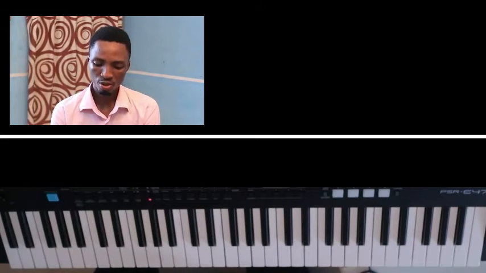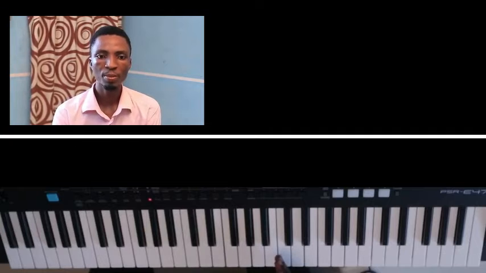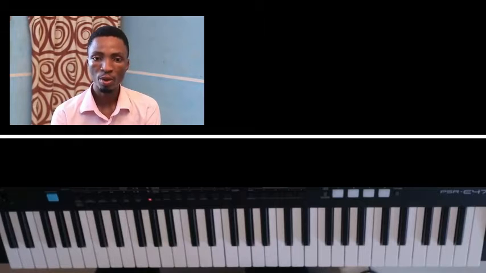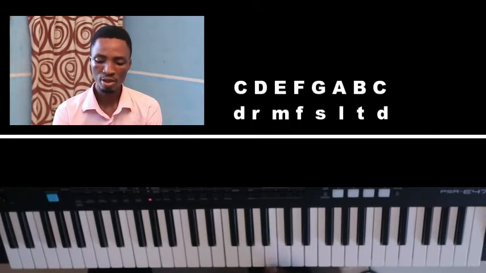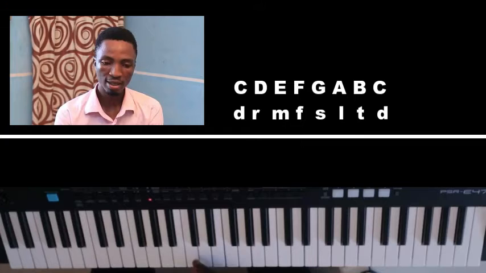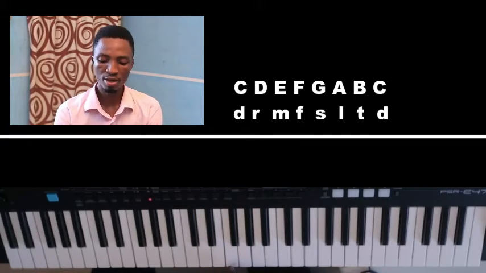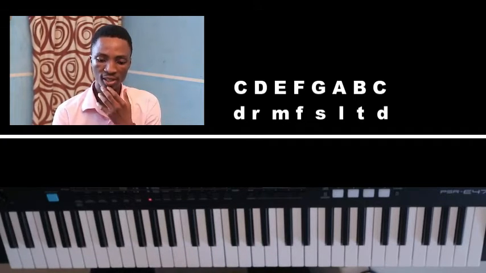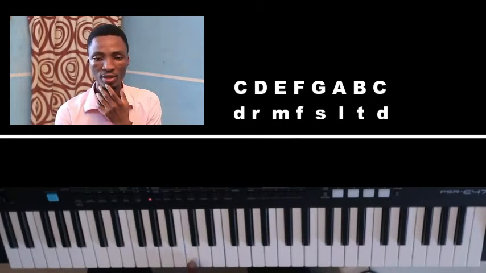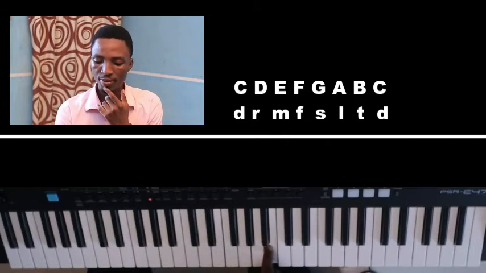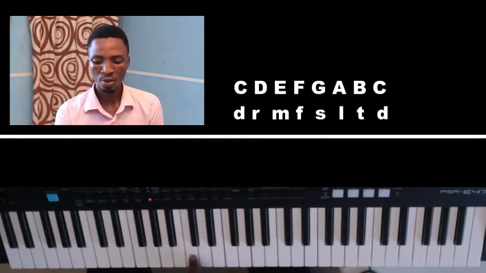Take your time to know the position of these 7 notes, and then replacing the natural notes with the solfege syllables, the solfa notes, we will have do, re, mi, fa, sol, la, ti, do. So instead of naming them according to the letters C, D, E, F, G, A, B, and C, the solfege system is designed to enable you to sound the notes. Instead of saying C, D, E, F, G, A, B, C, you call it do, re, mi, fa, sol, la, ti, do.